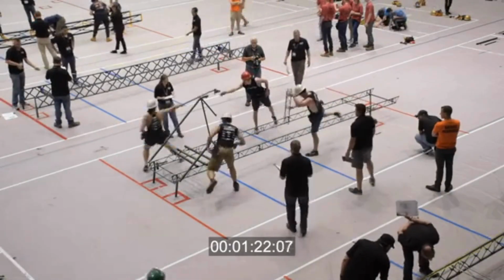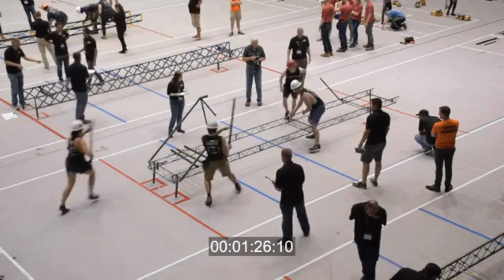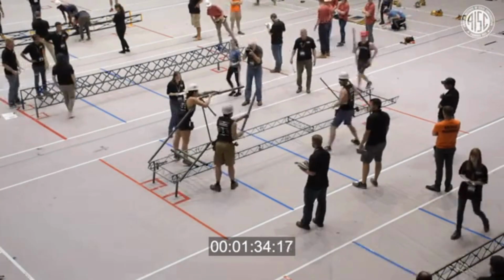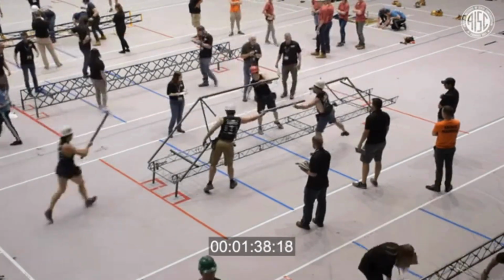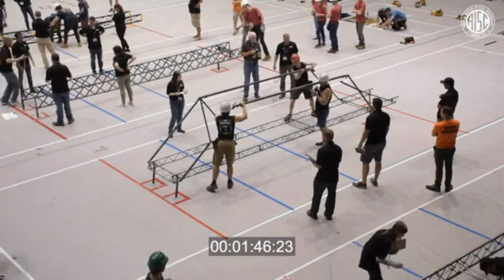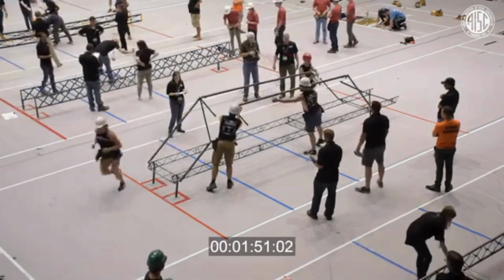Finally comes assembly. Teams must build their bridge under strict rules and time constraints, so speed and coordination matter just as much as strength. From an engineering standpoint, this phase tests constructability. Mistakes in sequencing or alignment can cost valuable time and points.